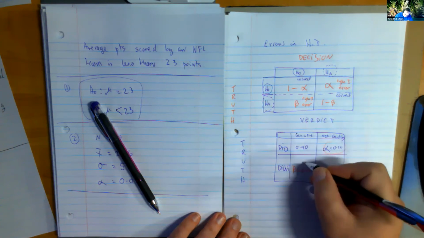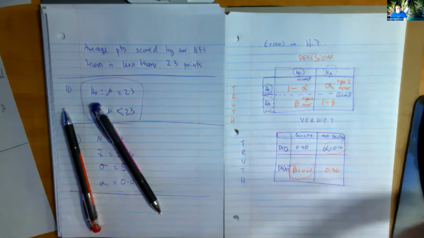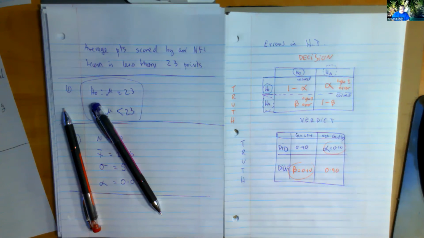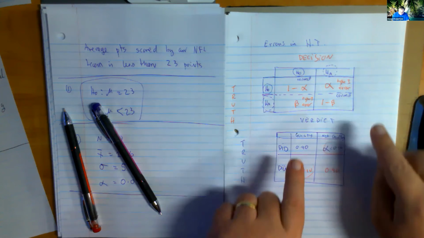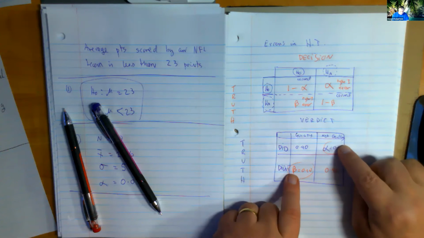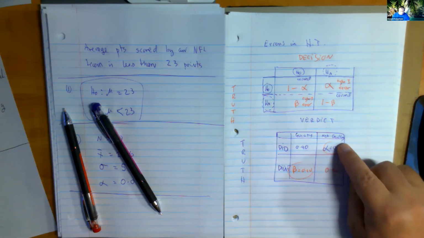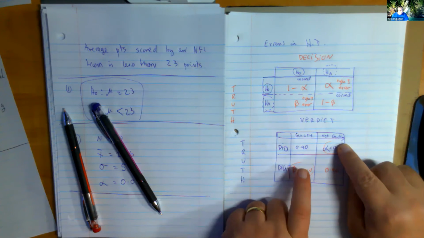Can you see the two kinds of errors? You say one thing, but the opposite is true. That's an error, right? Now, alpha and beta are like these two errors, right? That's what they are. If you want to make one of these smaller, you're going to have to make the other one bigger. And that's just nature.